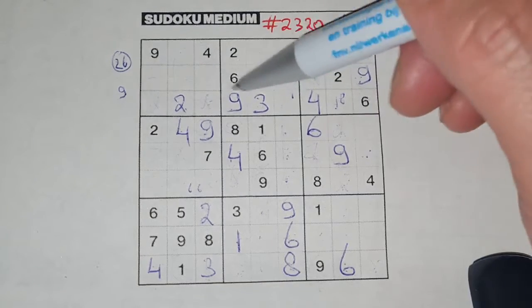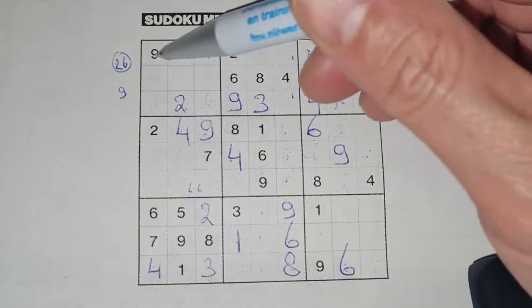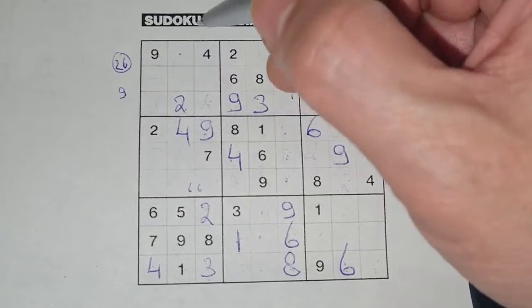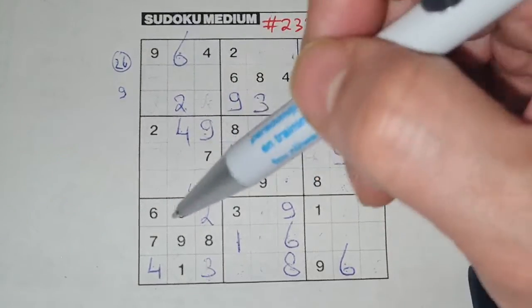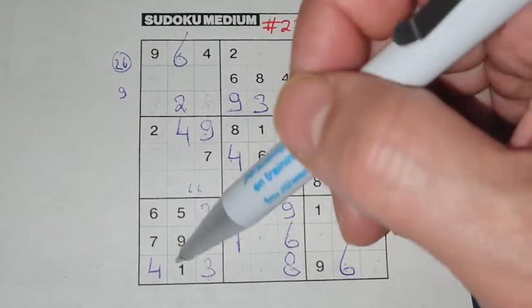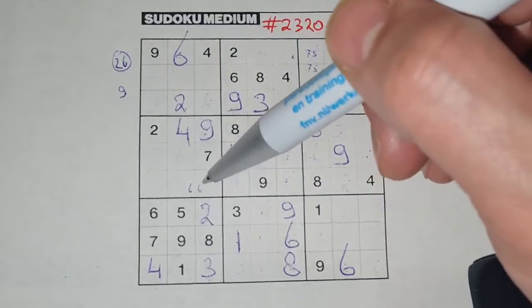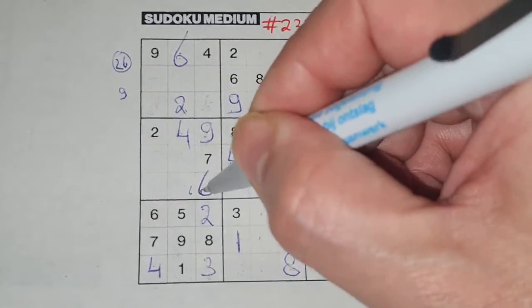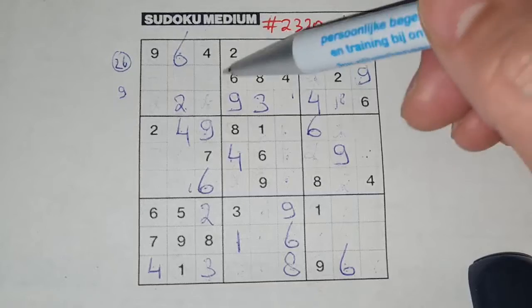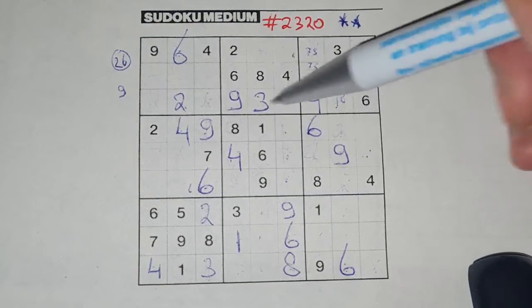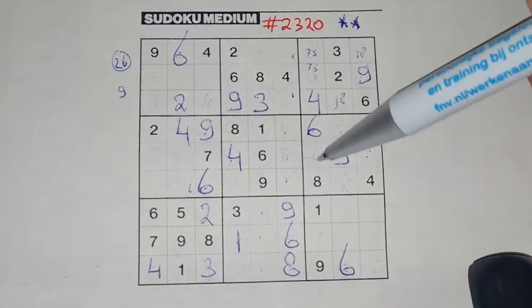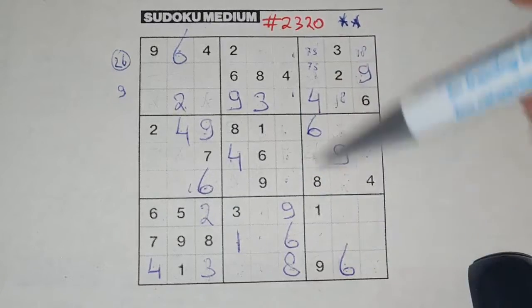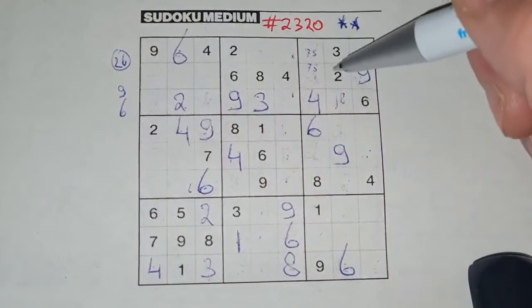6 in the third row, 6 in the second row. So the first row, only place for the 6 should be here. 6 in this column, 6 in the second column. So the third column, the only place for the 6 should be there. And all the 6s are used, I can see. Digit number 2, number 6, alright.